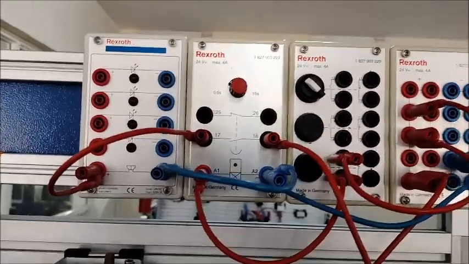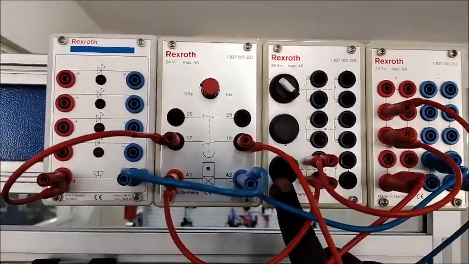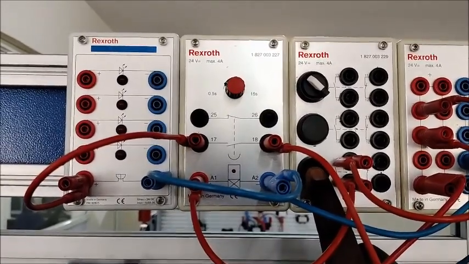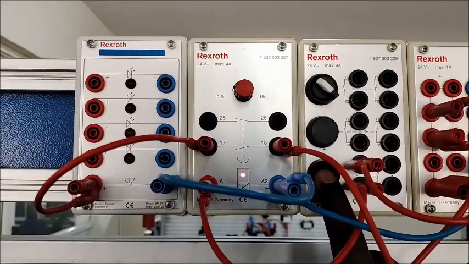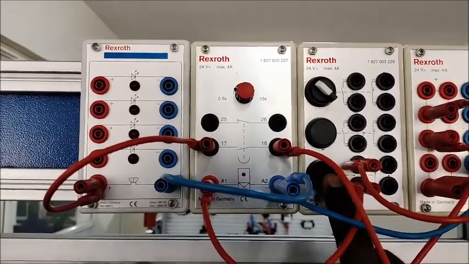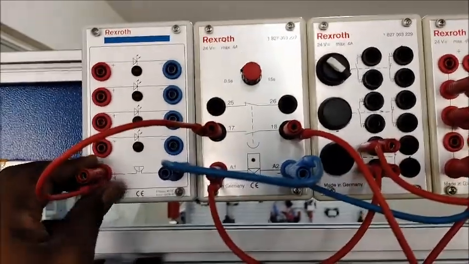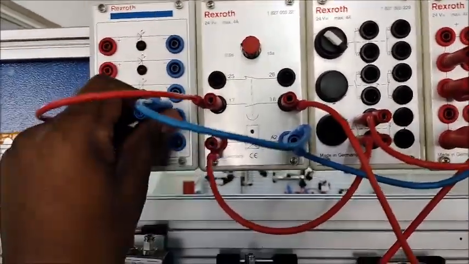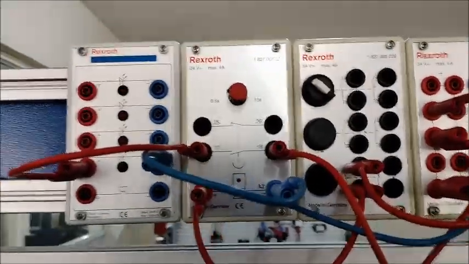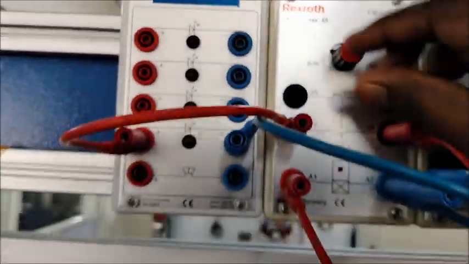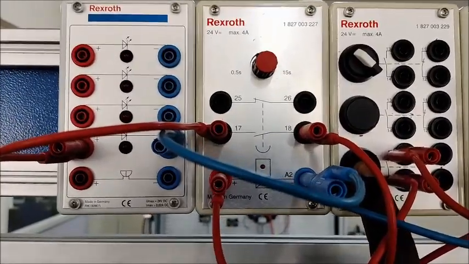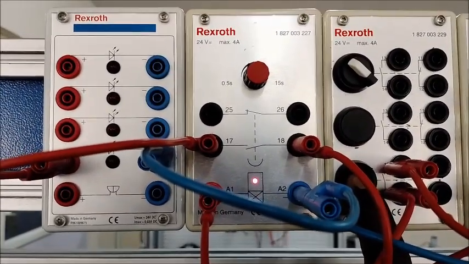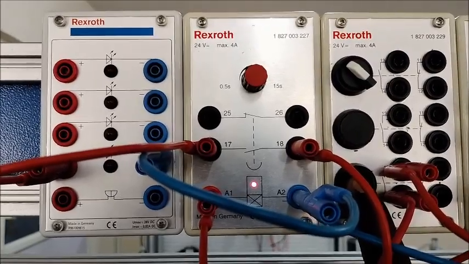I'm using a push button here. So the thing is that when the input is high, the output does not go high immediately; it will wait for the set time, and then the contacts will change over. So I'll change the load from the buzzer to an LED, and I can increase the time here. Maximum time is 15 seconds. Approximately I've given 5 seconds. Now I'll press the switch and hold it for 5 seconds. After 5 seconds, the output will be on.